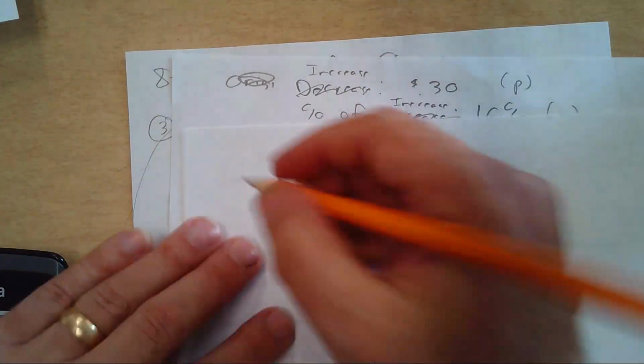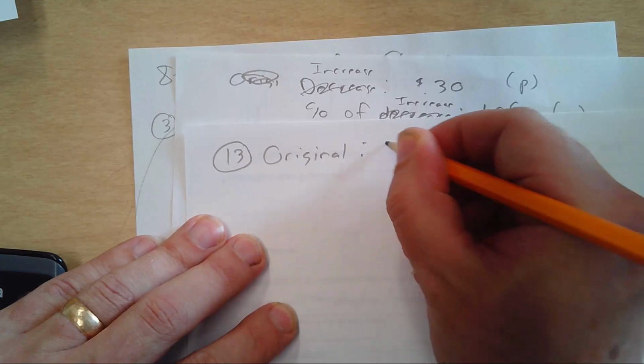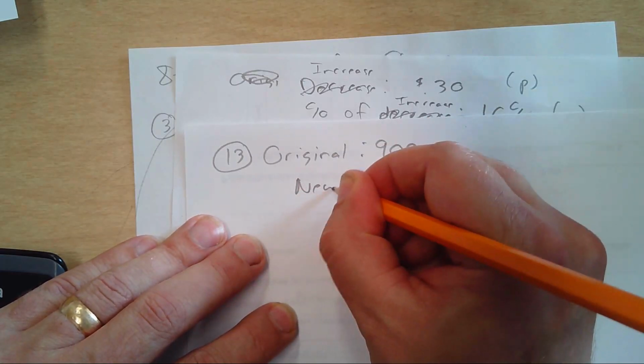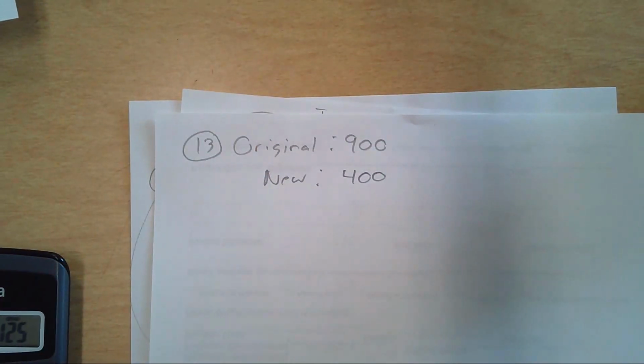Why don't you guys try number 13? It says the original is 900, the new is 400. Again, I'm just going to pretend it's $900, $400. Identify whether it's an increase or decrease. You can do that by writing I or D. Unless your I's and D's look identical to each other, then write more letters out. Most people's I's and D's don't look the same. Most.